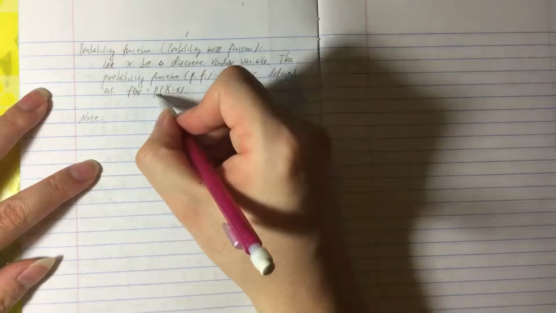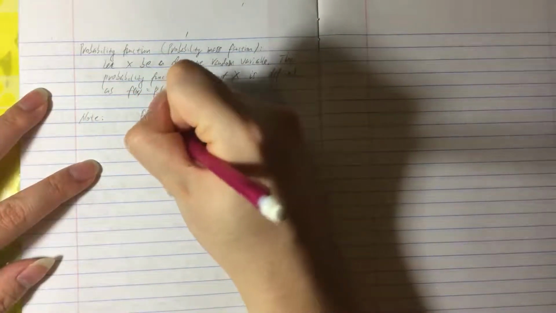Note, since f of x represents the probability function of x, the probability is always between 0 and 1. f of x represents the probability that X equals x, so the probability is always between 0 and 1.